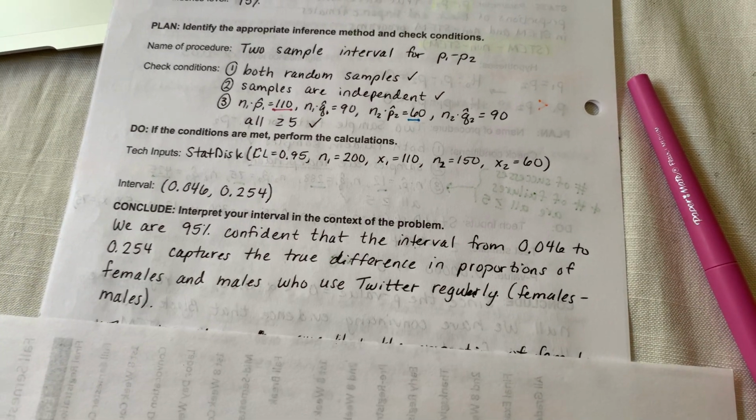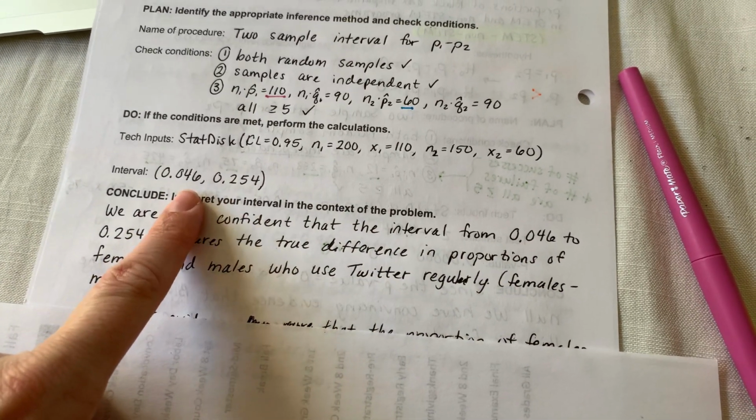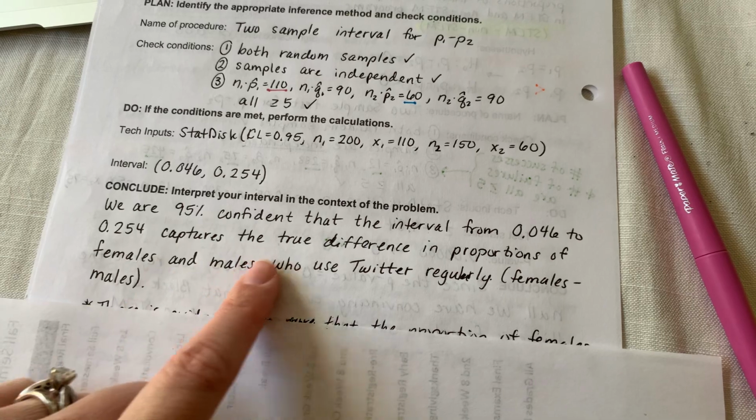We are 95% confident that the interval from blank to blank, filling in the interval values, captures the true difference.